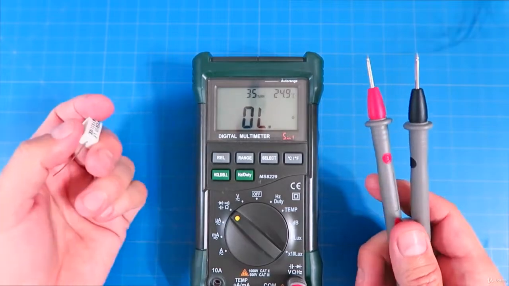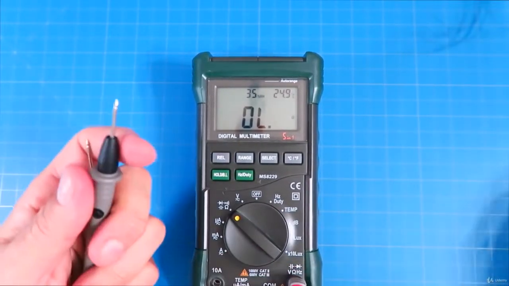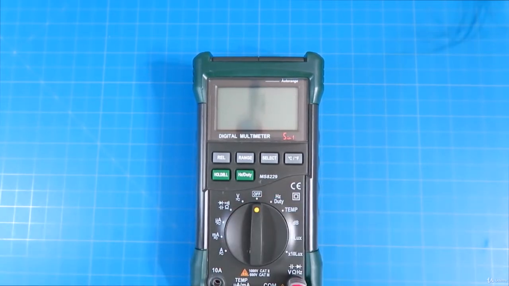So you have better and better meters that cost more and more money. All right, and there's different ways to do that, but we'll talk about that later. We don't really care about it right now. Okay, so we turn our meter off. All right, so let's keep going.